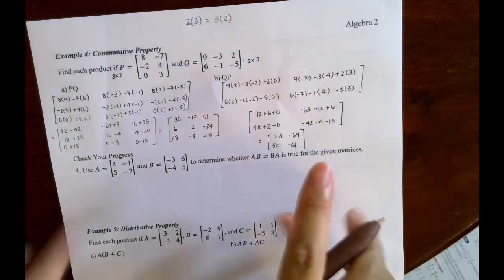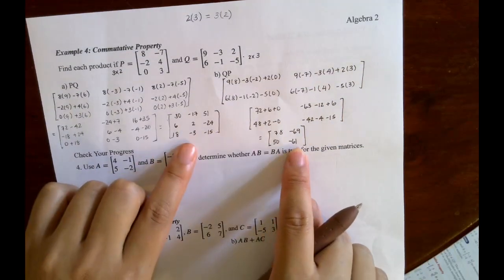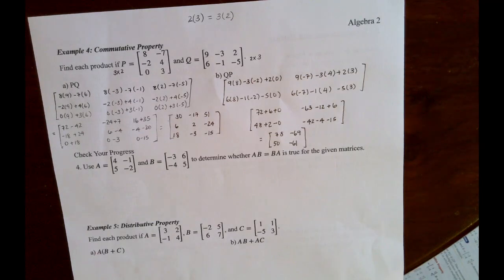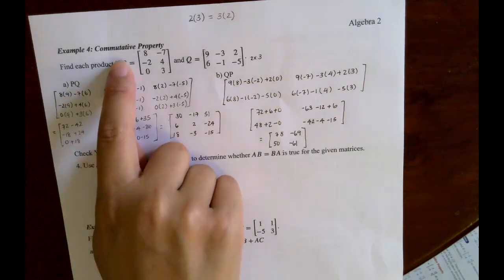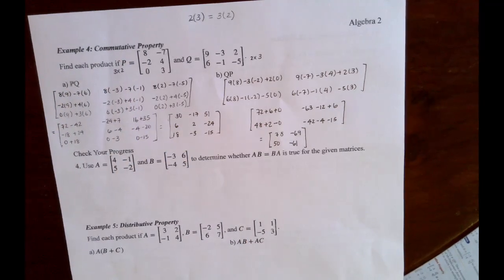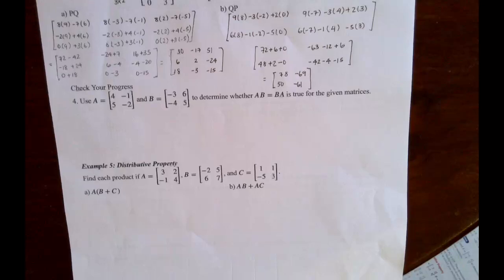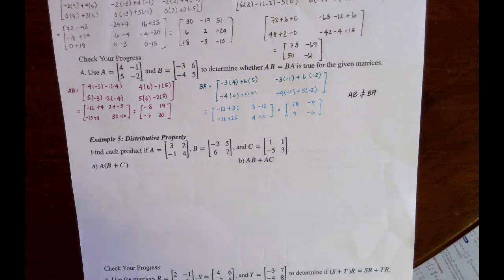61. Okay. As you can see, PQ's result and QP's result is not the same. And so what that means is the commutative property does not apply to matrices. Okay? So here you're going to do number 4 on your own. And then once you're done, you're going to come check your answer.